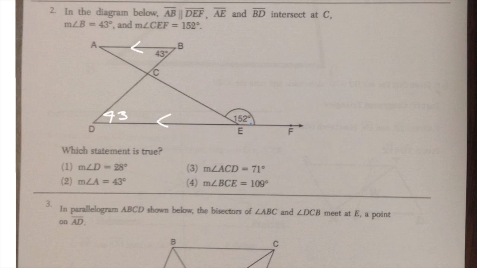So these two angles here are linear. So this missing angle has to be 28 to make 180 altogether. And since it's alternate interior angles being equal, this has to be 28 as well. I've got a missing angle here in blue that's the same size as this one here because those two angles are vertical.